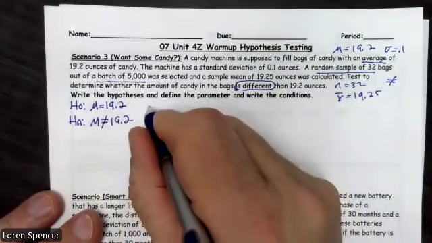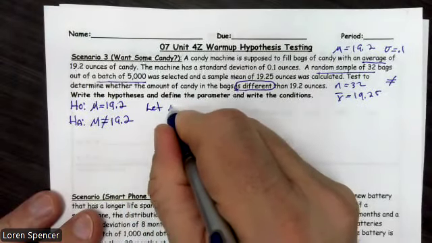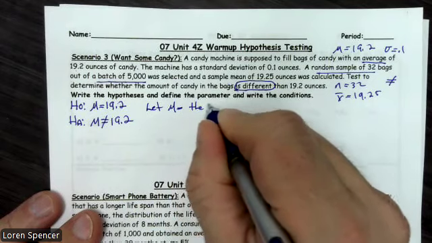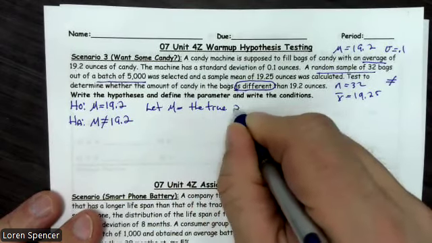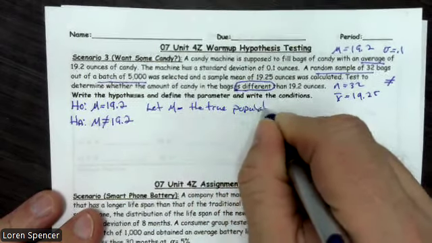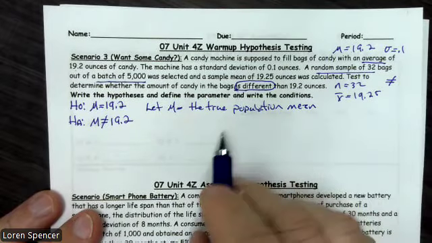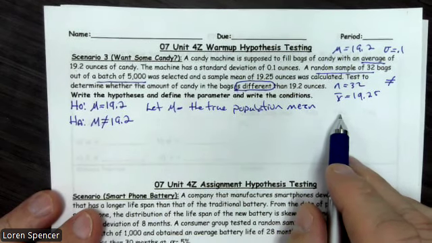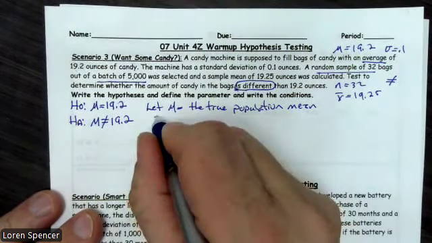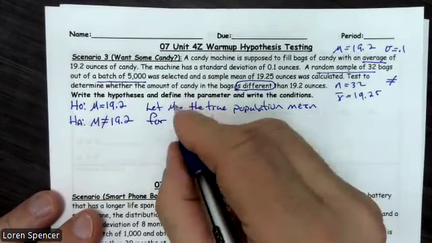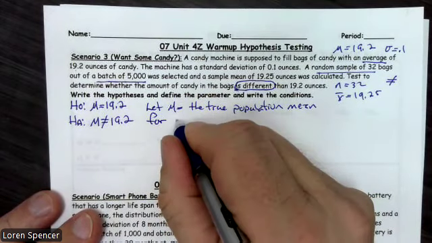All right. Now we need to define our parameter. What is mu? Well, let mu equal the true population mean. And we keep writing this because it's the same thing over and over again for the amount of candy.